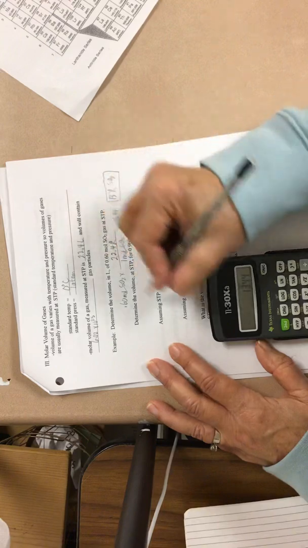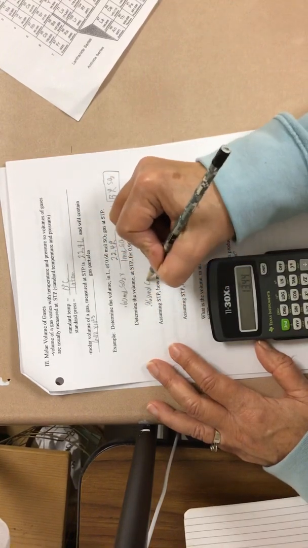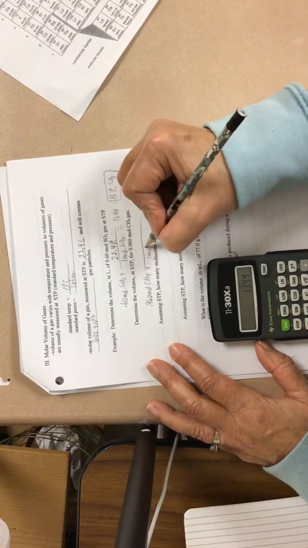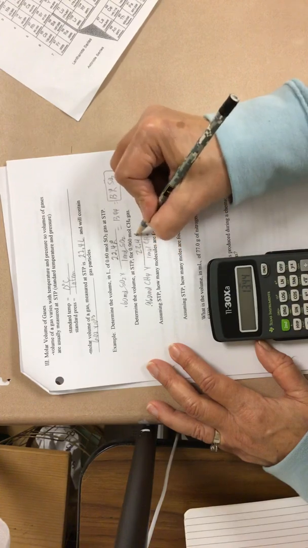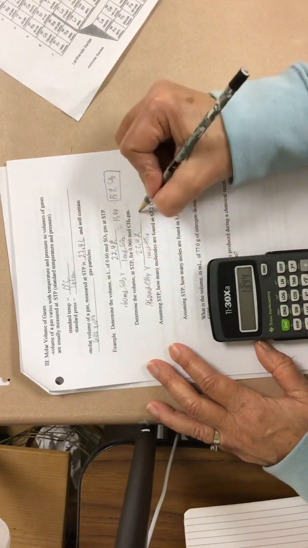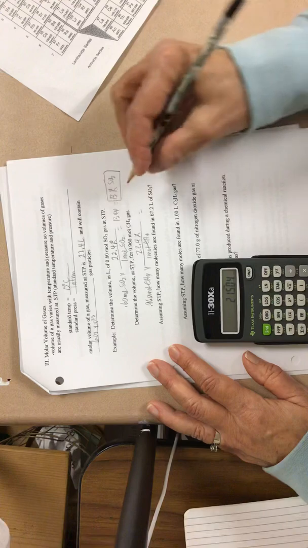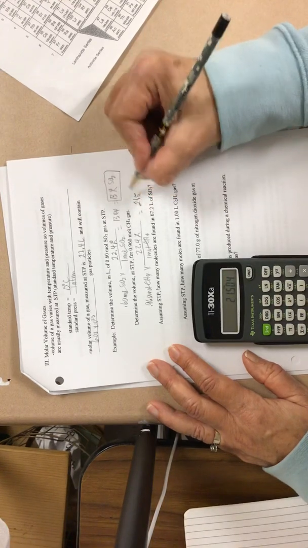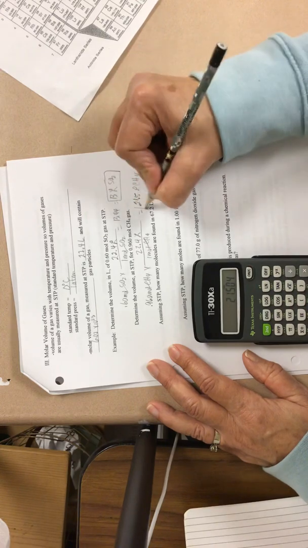Next one, you have 0.960 moles CH4 times, you want to get rid of mole, so it goes on the bottom, 1 mole CH4, 1 mole of any gas. Volume is 22.4 liters. Mole cancels. So you say 0.96 times 22.4, 21.5. That's your 3 sig figs, liters CH4, or methane.